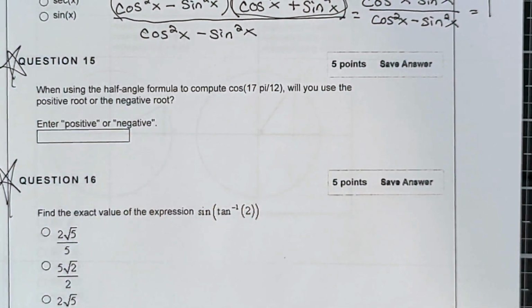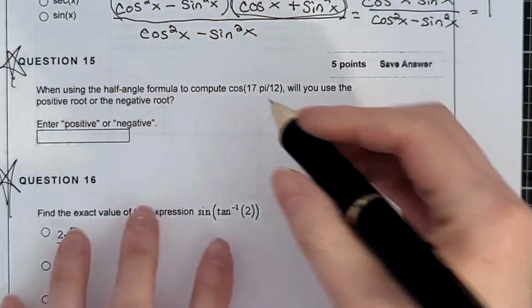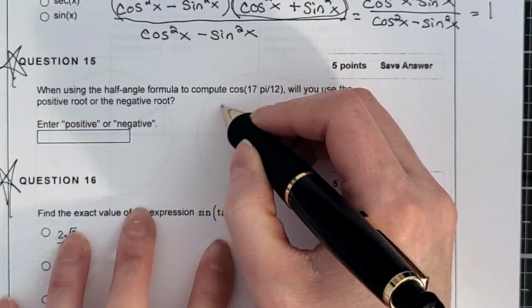Question 15. When using the half-angle formula to compute cos of 17 pi divided by 12, will you use the positive root or the negative root? And they want you to type in the entire word, positive or negative. Don't abbreviate or anything. Don't put the parentheses around it or the quotation marks around it. Just put in the word, okay? All right, so here we go.